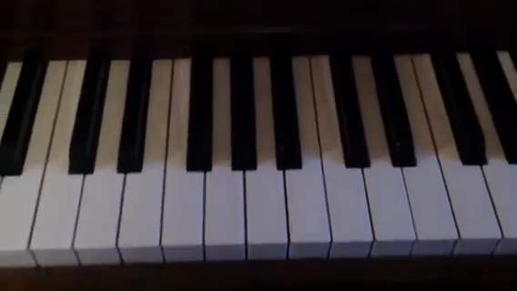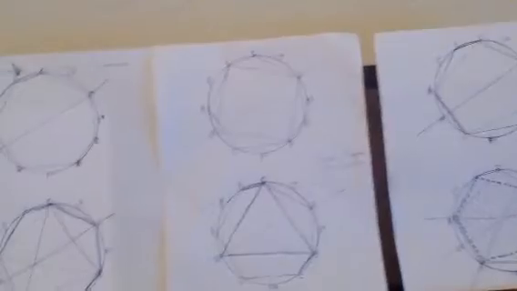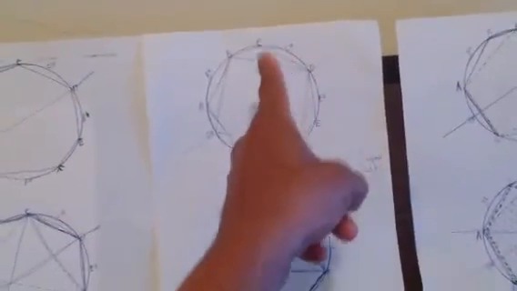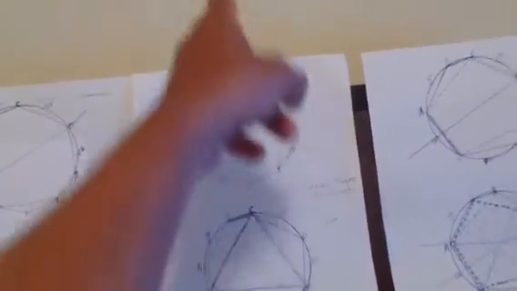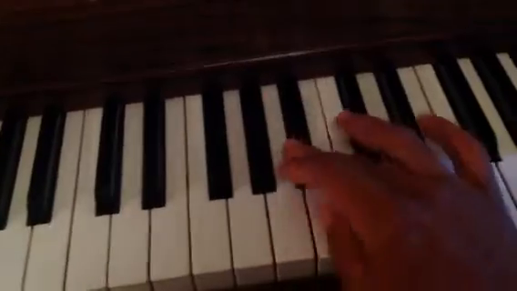Well, anyway, a very interesting pattern emerges, with a line of symmetry, and the line of symmetry runs through C and F sharp, defining C to F sharp as the line of symmetry for the chromatic scale, which is this.